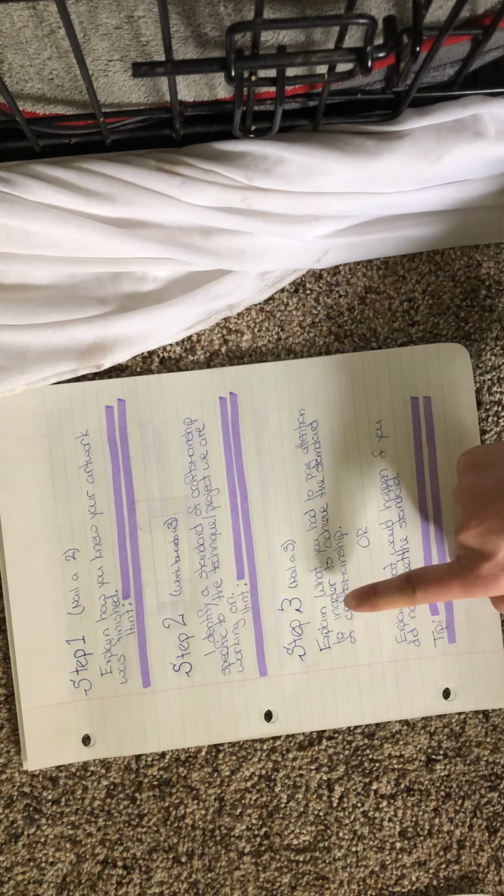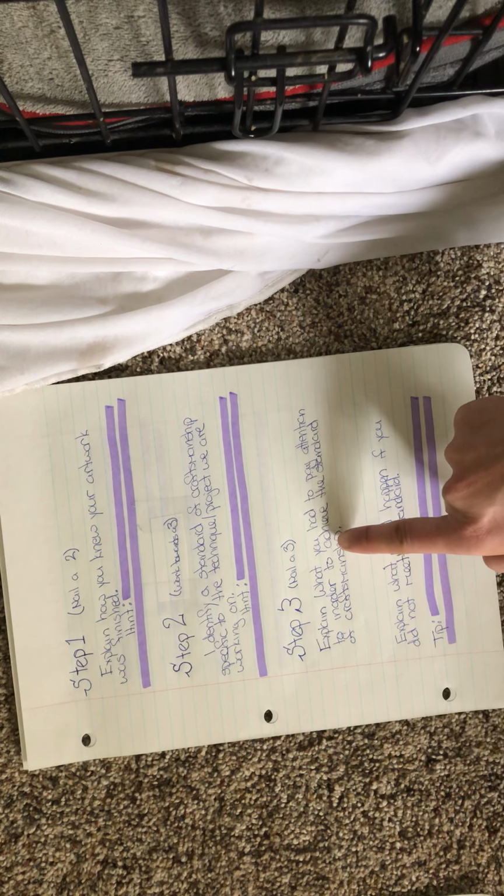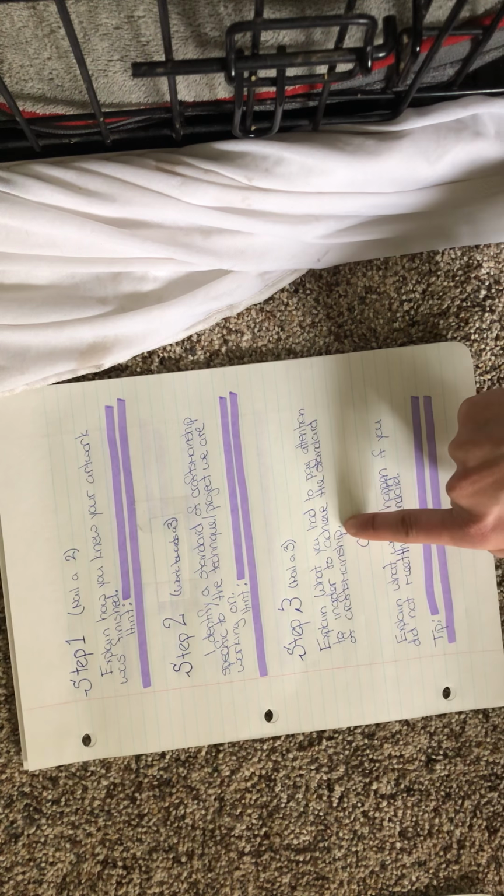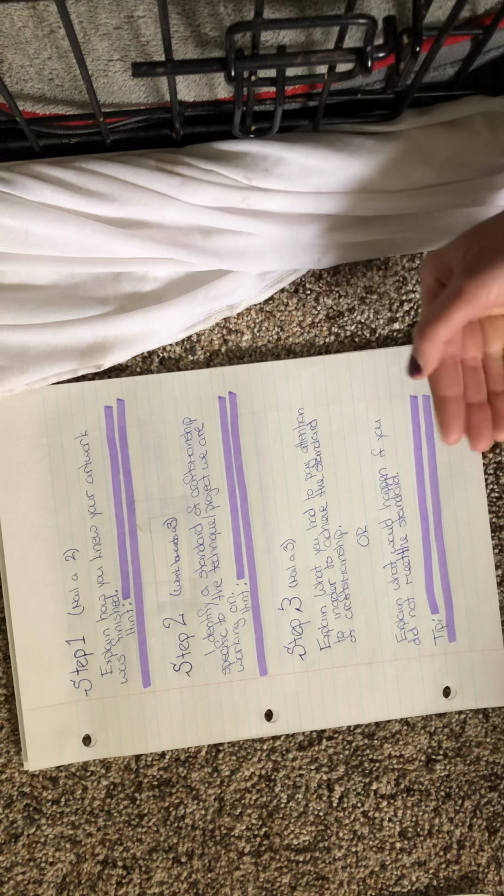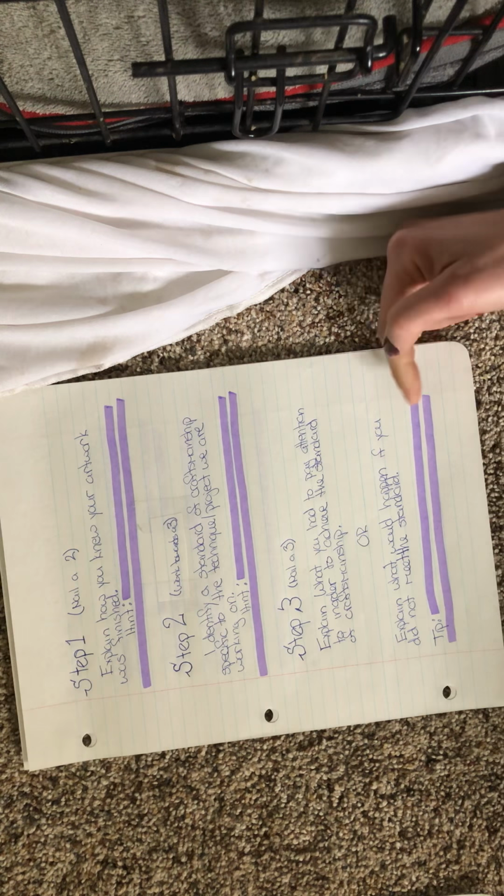To do this, explain what you had to pay attention to in order to achieve the standard of craftsmanship, or explain what would happen if you did not meet the standard. Your tip here is to remember that sometimes you have to make a mistake or not meet a standard of craftsmanship in order to find out why it matters so much, or what we had to pay attention to.